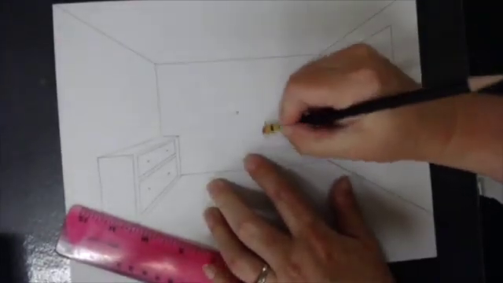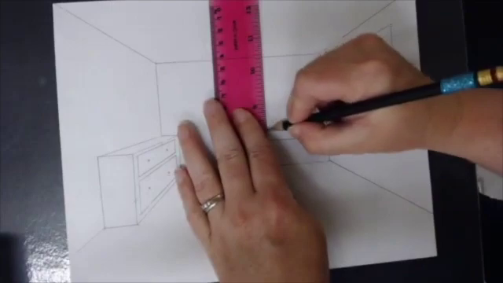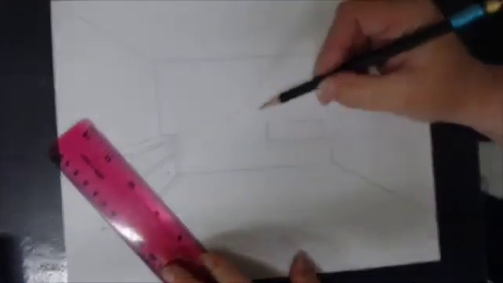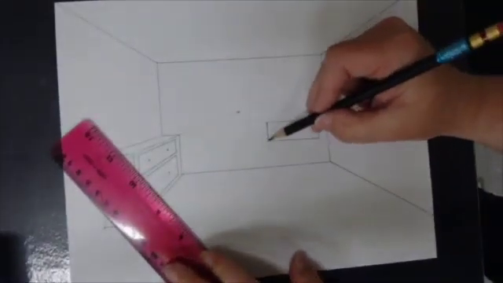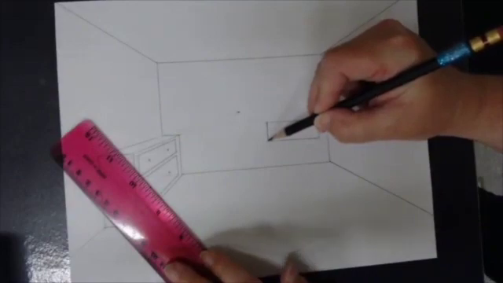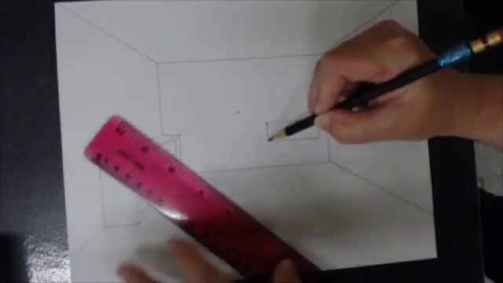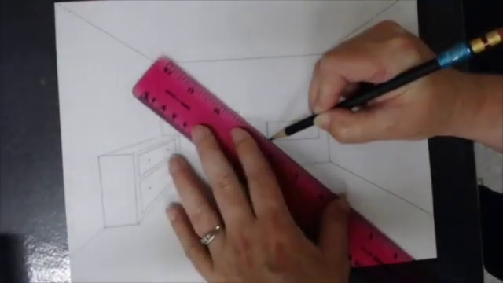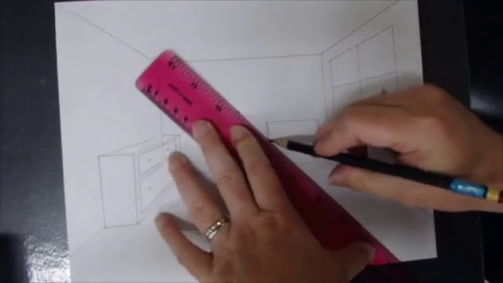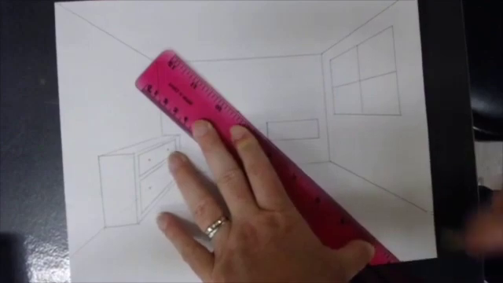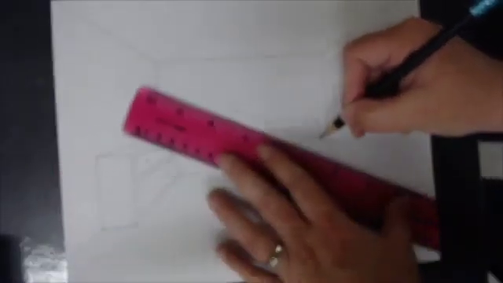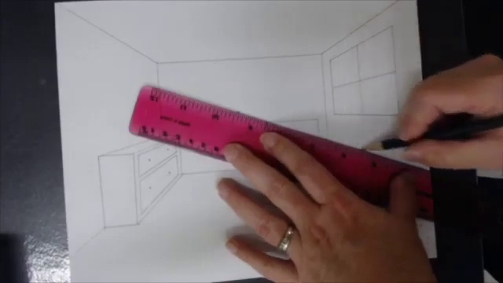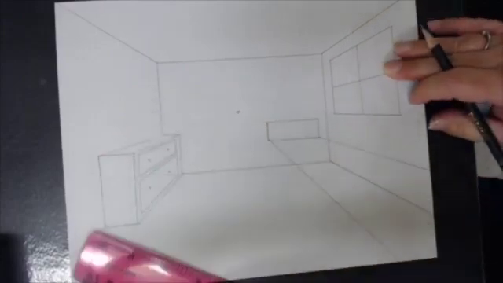Let me straighten that up a little bit. All right, then we're going to line the vanishing point up with the corner of your bed. Just follow these instructions really carefully because it's going to look funny to you till we get done. So I'm going to draw this all the way across the edge of my paper. I'm going to erase some of it later. We'll line this corner up with my vanishing point. Draw all the way to the edge.